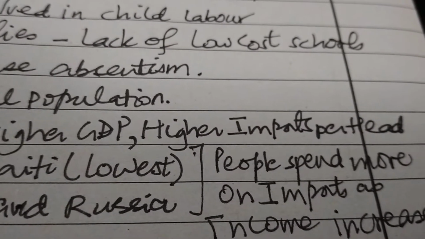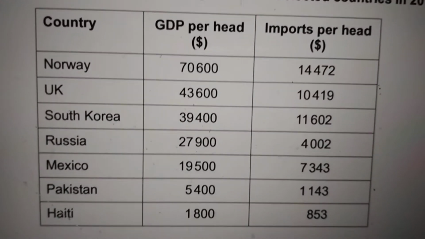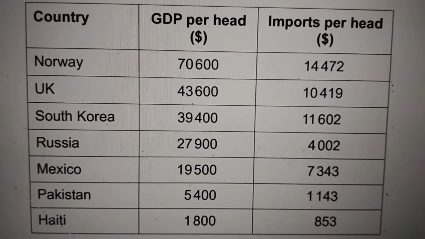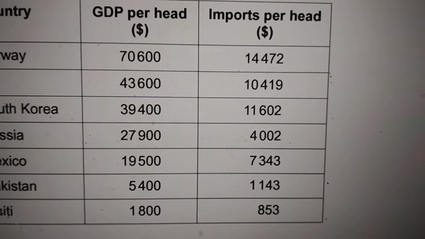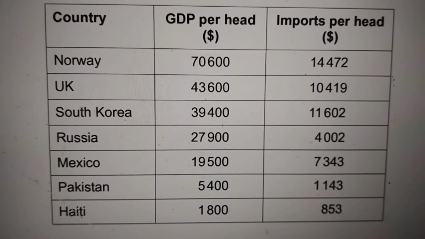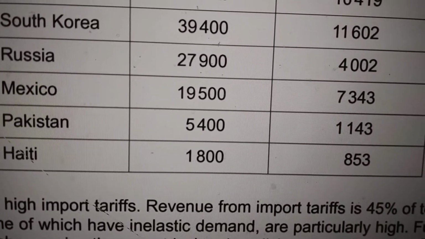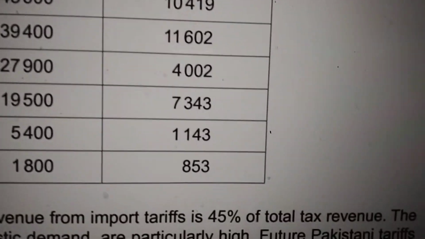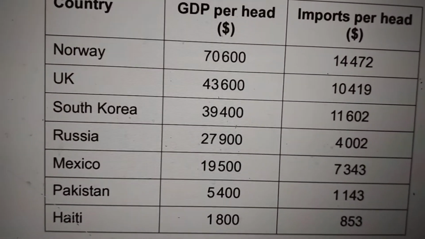So now we are going to look at the table one more time. Here you go. This is the table where we have Norway. You can see GDP per head is the highest, 70,600, and imports per head is the highest, 14,472. So it is favoring the generalization that if the GDP per head is high, then imports per head will also be high. And look at Haiti, 1800, the lowest GDP per head and the lowest imports per head, that is 853. Exceptional values were Russia and Mexico.